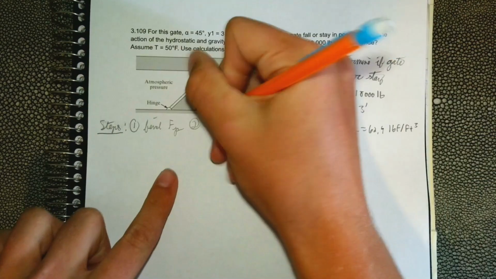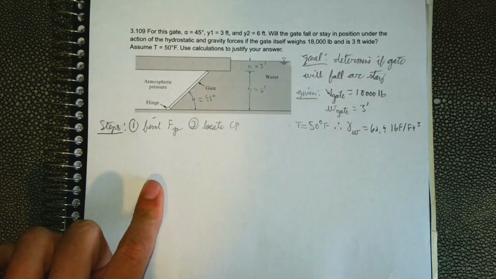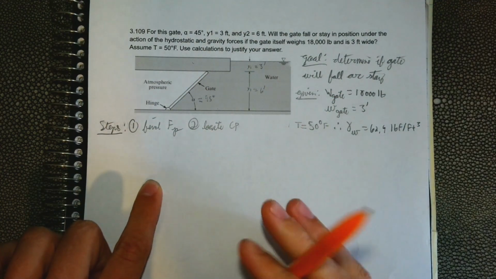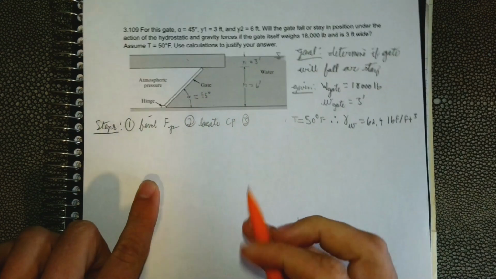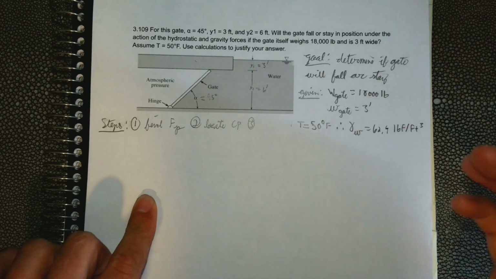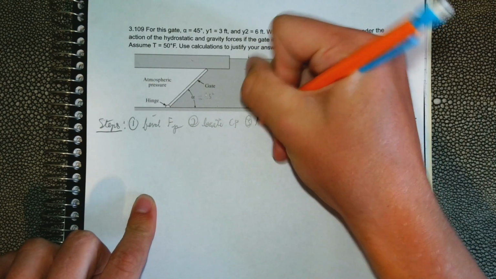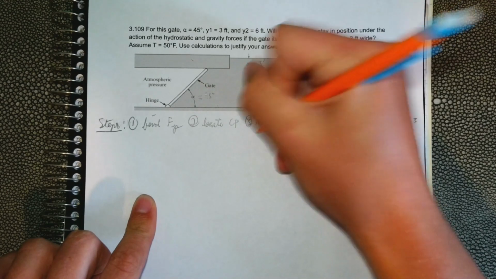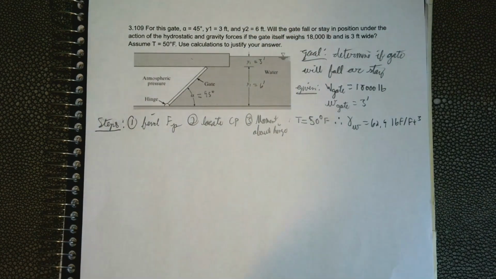The next step is to locate the center of pressure of the gate. And the last step is to calculate the moment about the hinge. So those are our 3 steps, so let's get started.